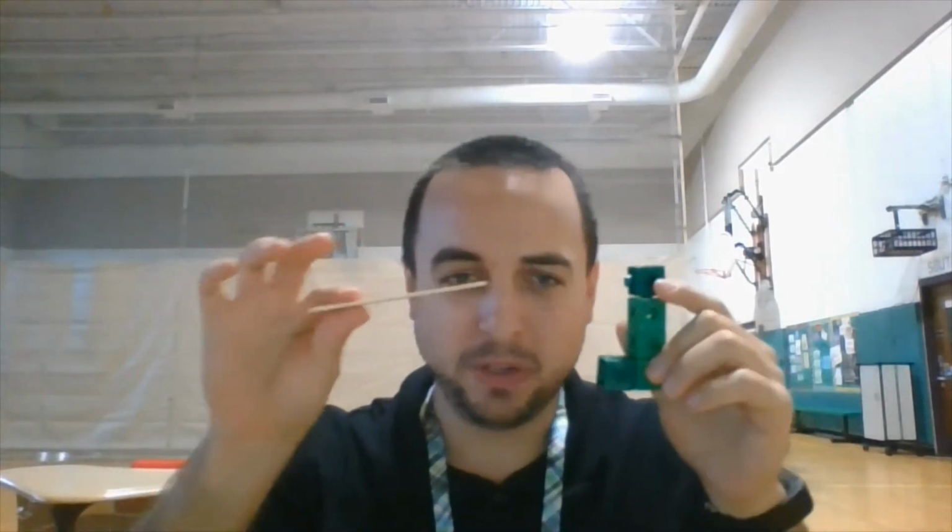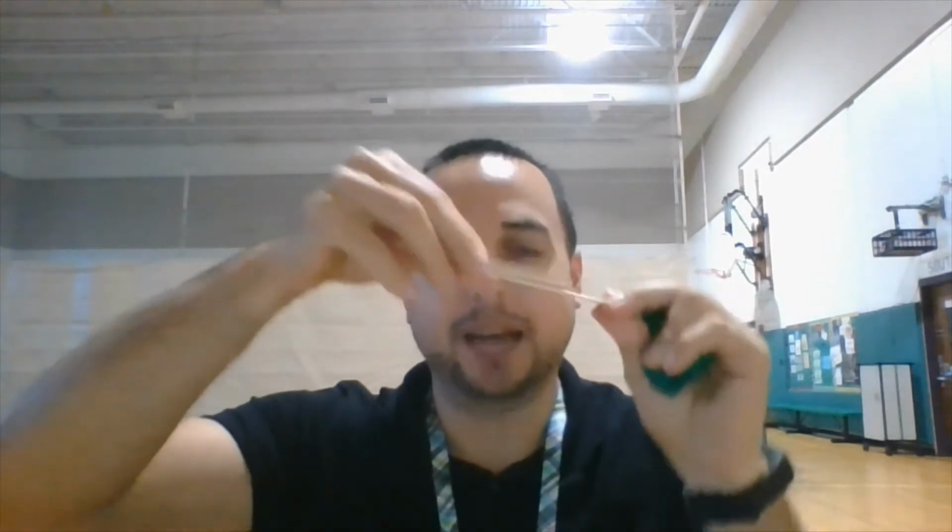Popsicle sticks can also be used for stacking, but in a different way. If we put two popsicle sticks together like this, they can stack, but if we try to put them together like this, they fall. So if we're going to be building a bridge, this might help us with some of the supports. I'm going to lower our screen a little bit so you can see.